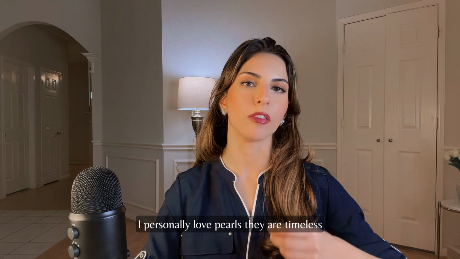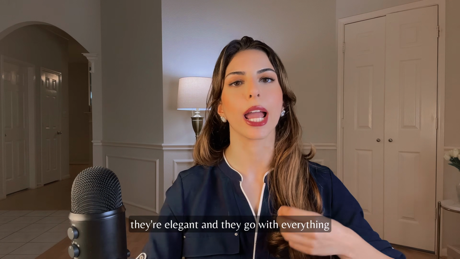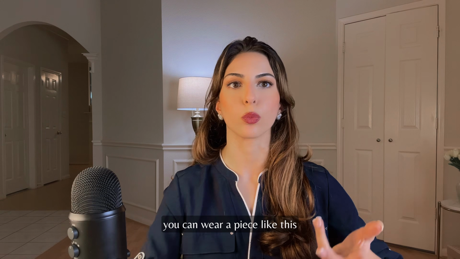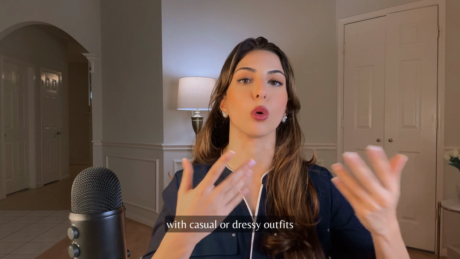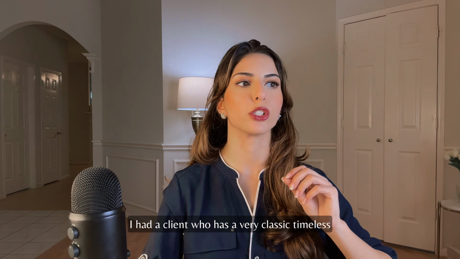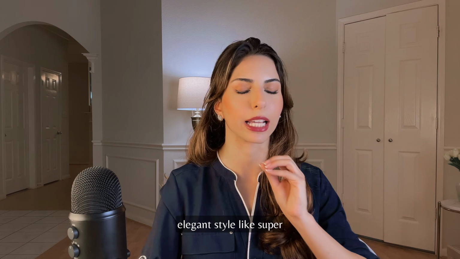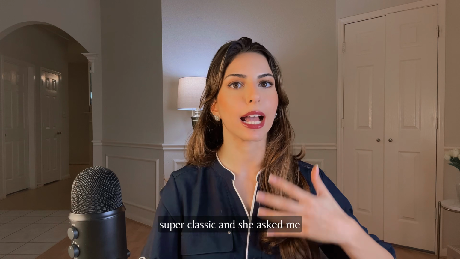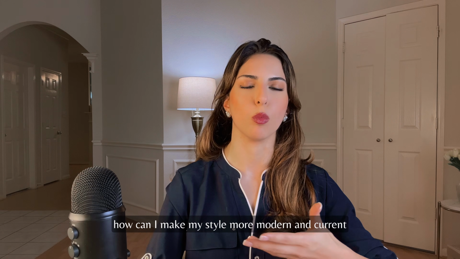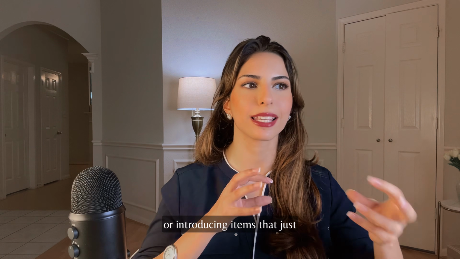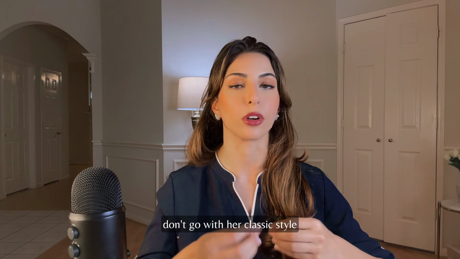I personally love pearls. They are timeless, they're elegant, and they go with everything. They're very versatile. So like I said, you can wear a piece like this with casual or dressy outfits. I had a client who has a very classic, timeless, elegant style, like super classic. And she asked me, how can I make my style more modern and current without really following trends or introducing items that just don't go with her classic style?